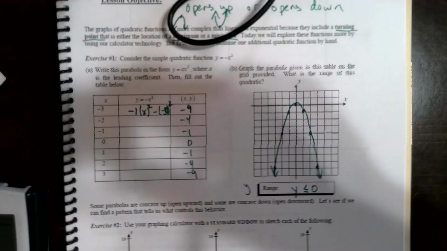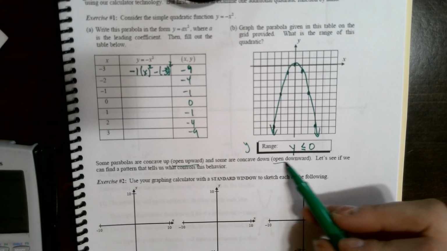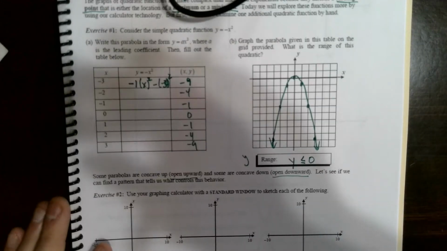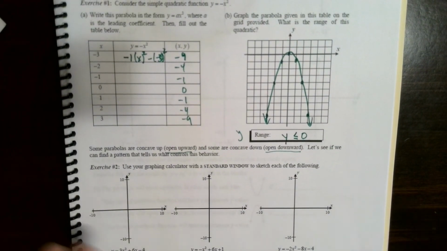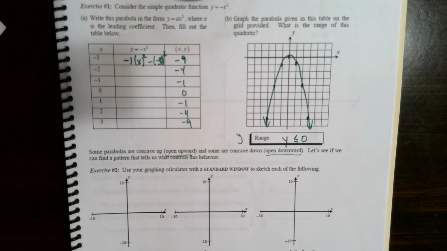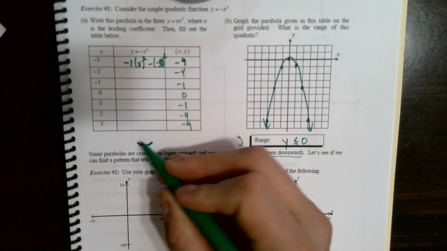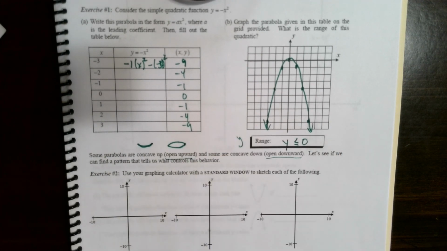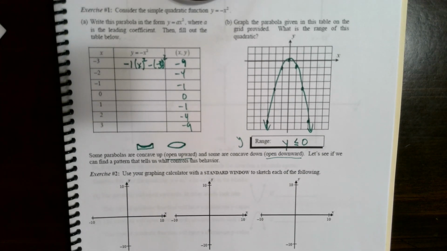So, some parabolas are concave up, or open upward, and some are concave down, open downward. That word concave has to do with, have you ever heard of a concave mirror? Sometimes glasses that some of you wear are considered concave or convex. Basically, concave is when you have something that opens inward. Convex is when it opens outward. If your lens looked like this, that's convex. A concave mirror is one that looks like this. A little bit of vocab there for you, not really relevant to the lesson, but you get the idea.